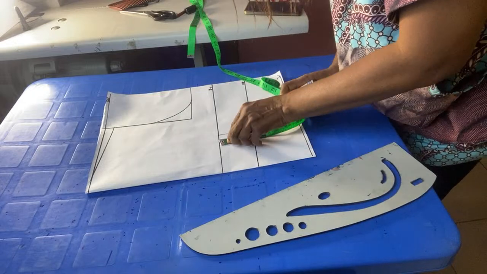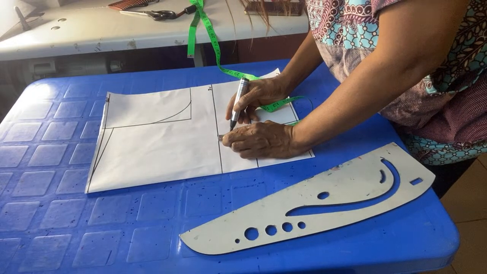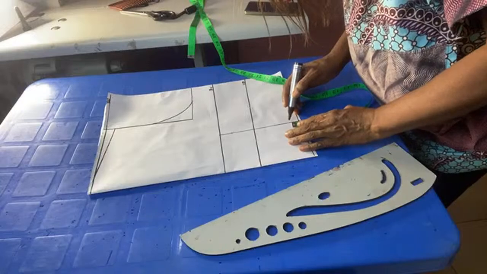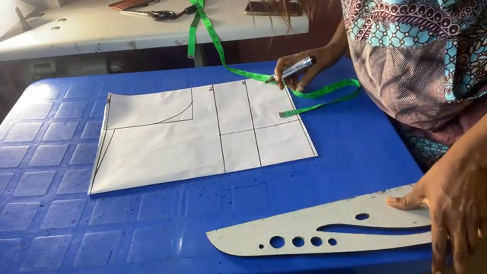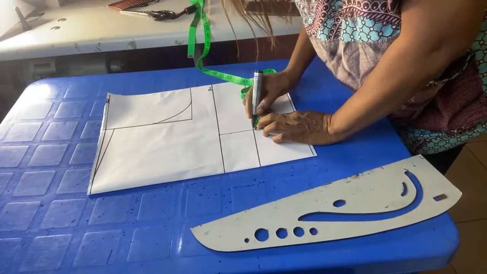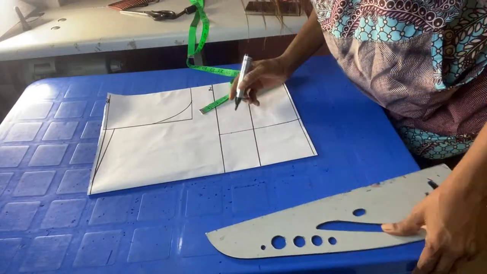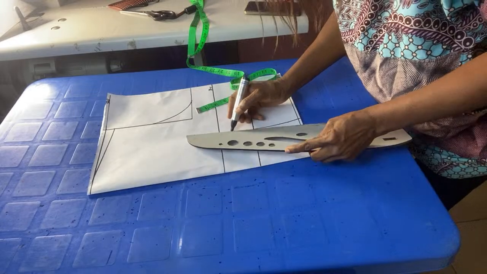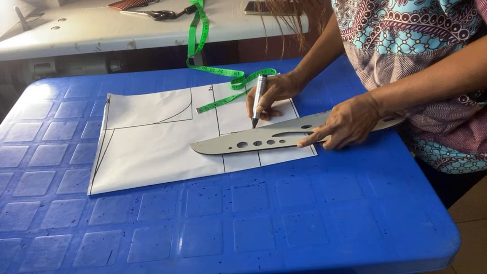I'll create my dart. So from this point, I'll come down by 1 inch, and from this point, I'll go up by 1 inch. So when I do that, my dart that I want is 1 inch. So I'll divide that 1 inch into two, and then take half of an inch. So the next thing, I'm going to connect my dart this way.